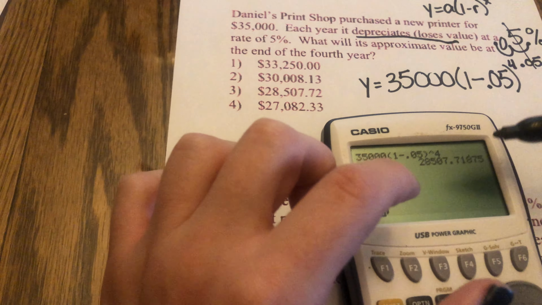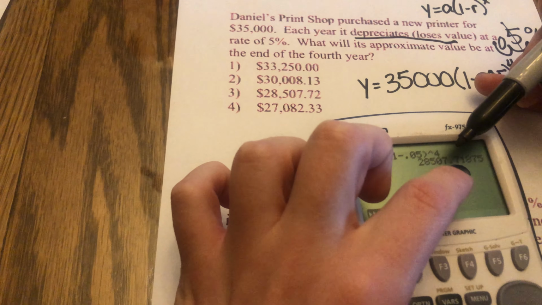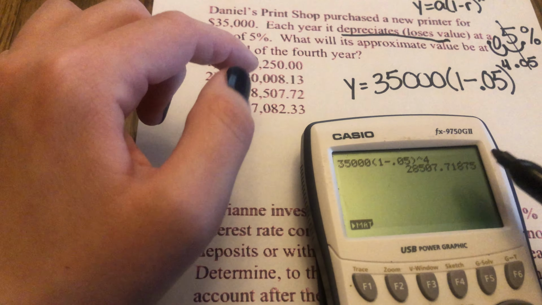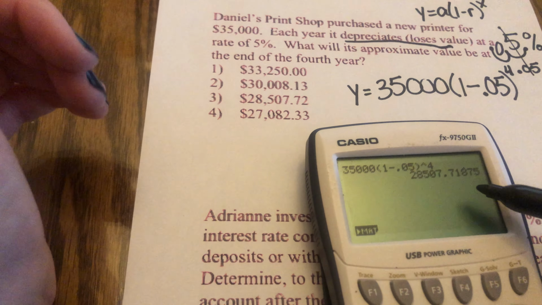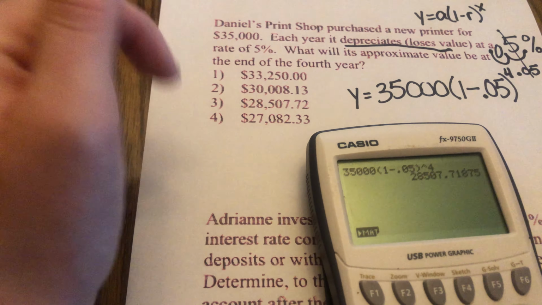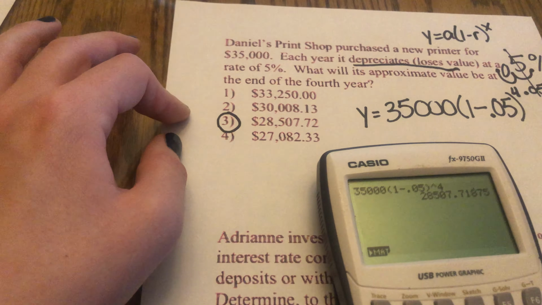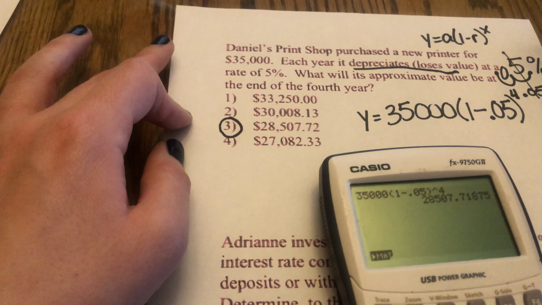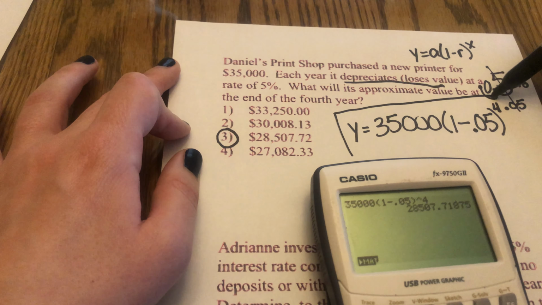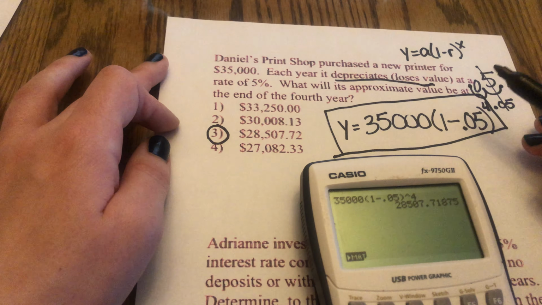And I'm going to get 28,507. And we're looking for money, so money is always going to be 2 decimal places. So we have 0.718, well that's going to be 0.72. Therefore we're going to choose choice 3. So again, all we did is what we've always done so far, and I plugged it into the calculator to find my value.